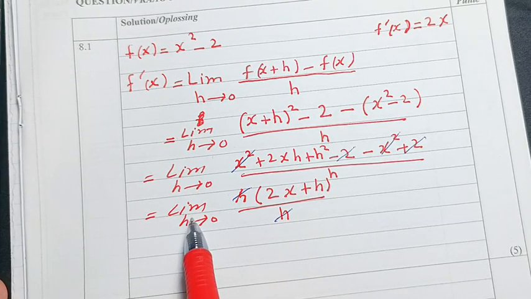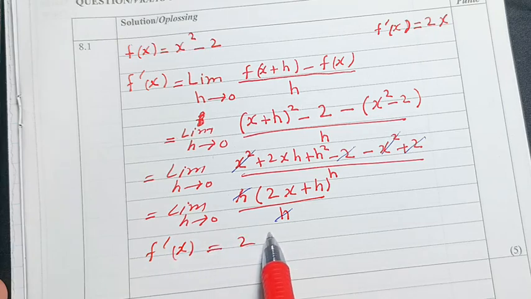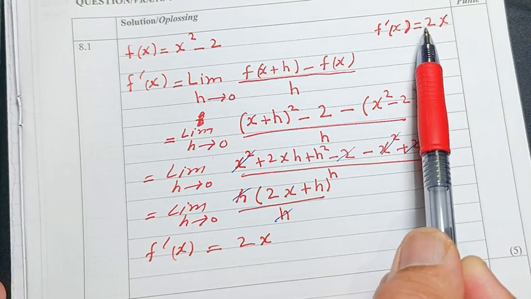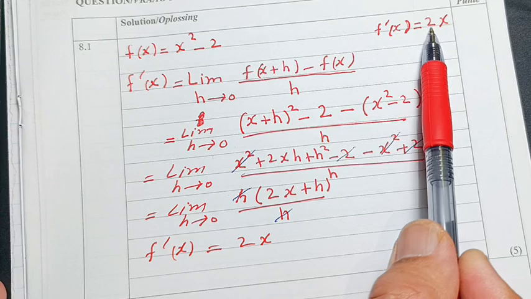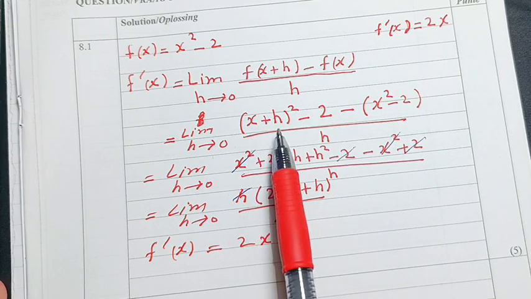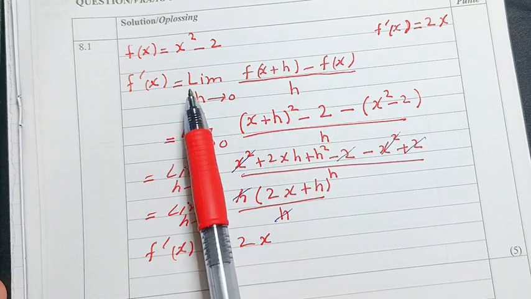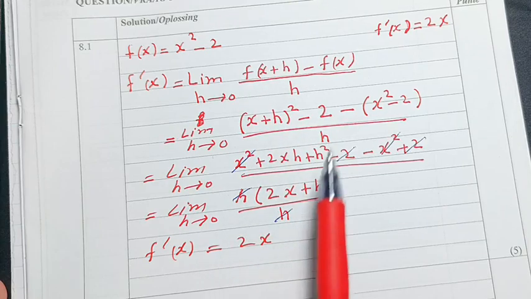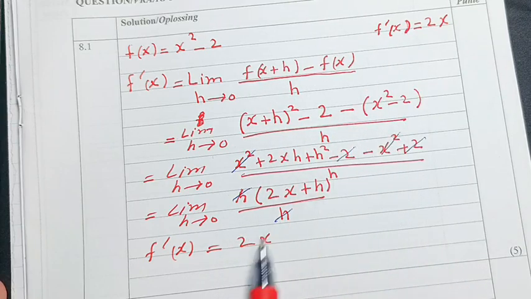Now I can drop the lim sign, so therefore the first derivative is equal to 2x. You can see my answer matches with the first rule, the power rule, which means my answer is correct after I applied the Newton quotient, first principle. My answer matches the power rule, 2x and 2x, which means my answer is correct.